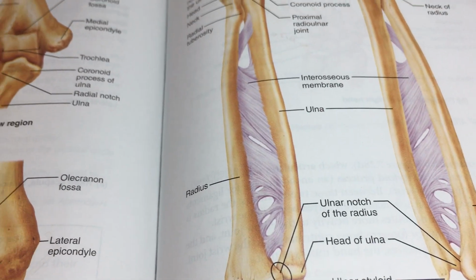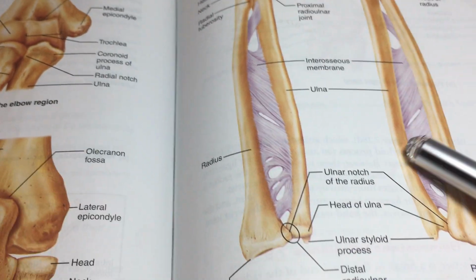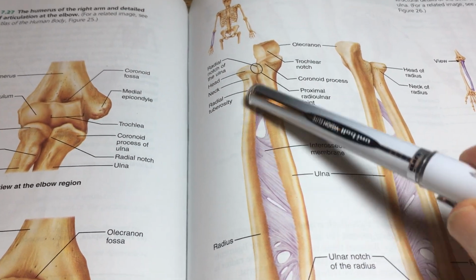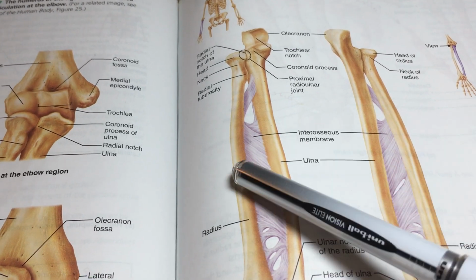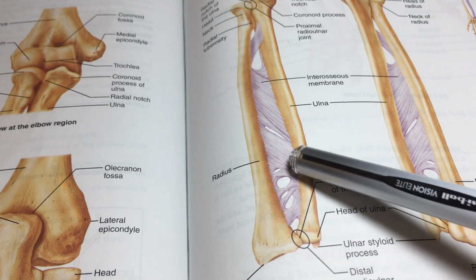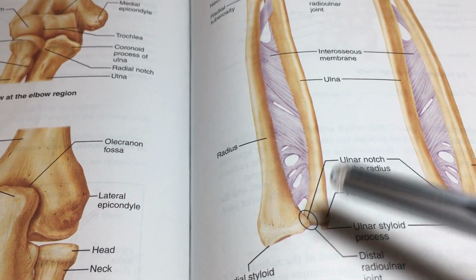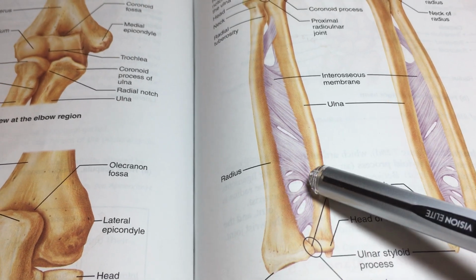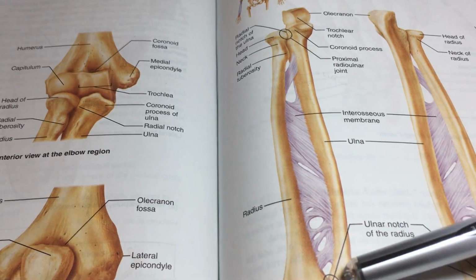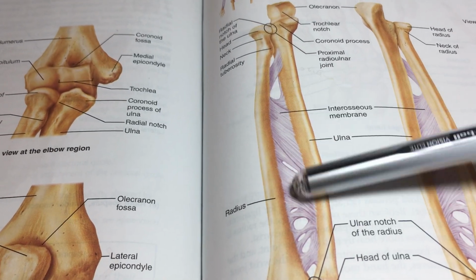Very nice rotations, as it turns out. So the rotational movement that allows the radius to spin around and to create, in essence, a radius around this central point here of the styloid process of the ulna. That movement is freely movable, and it involves not only these two synovial joints here, but also this syndesmosis joint right here.